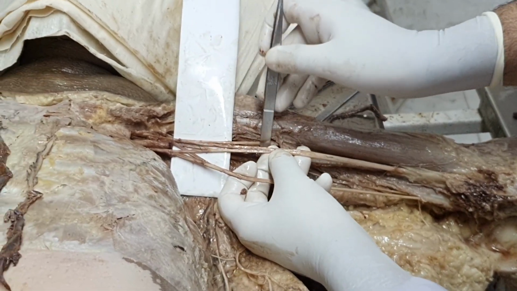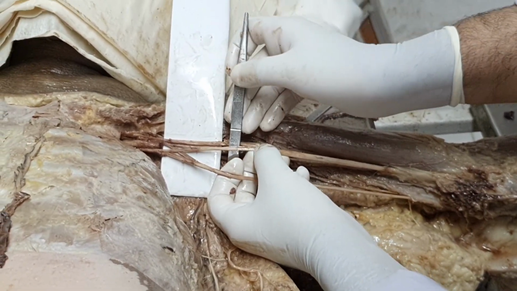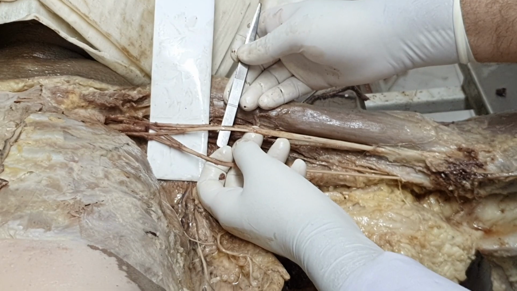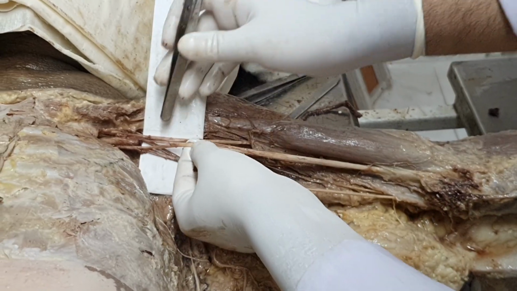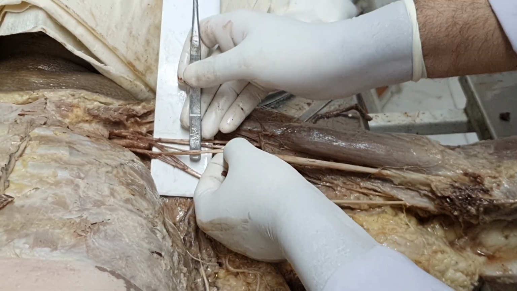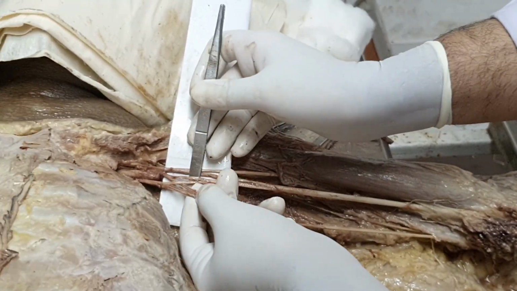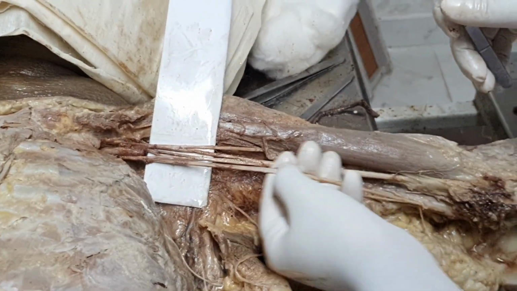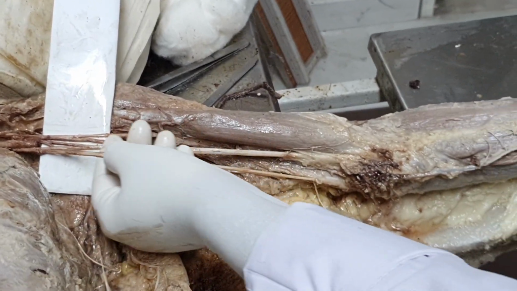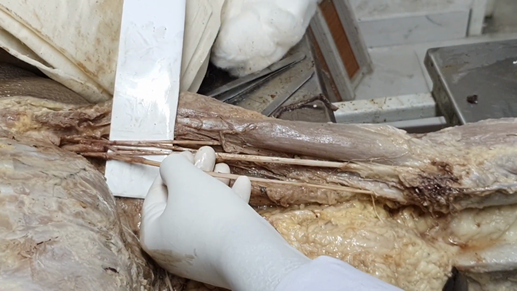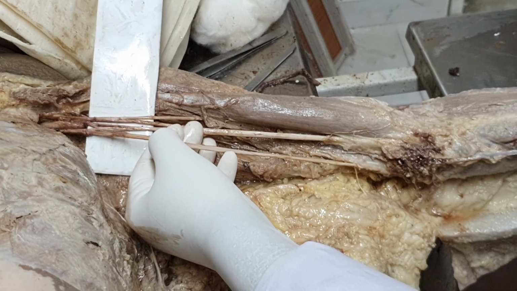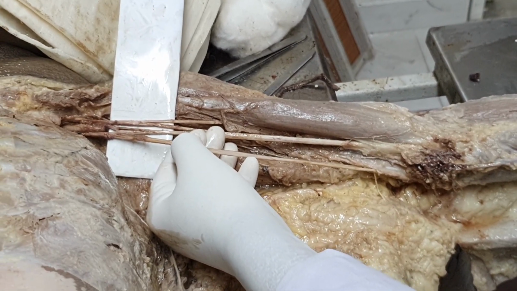Then let's trace this. This is the medial root of the median nerve, but here we are actually not seeing it as a single root. It's also split. And what else are you seeing? This is the ulnar nerve, right? Normally the ulnar nerve comes from the medial cord of the brachial plexus, but the ulnar nerve root value is C7, C8, T1.